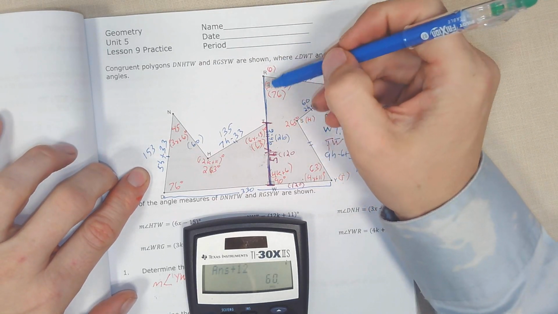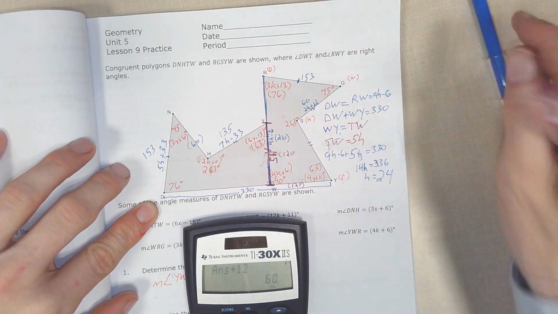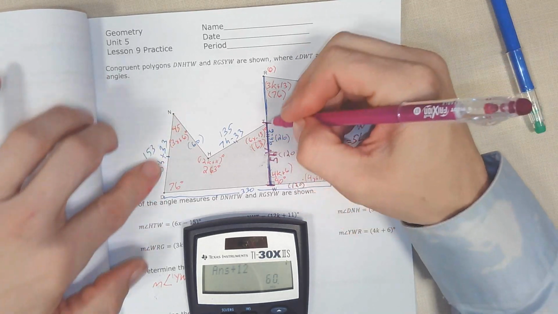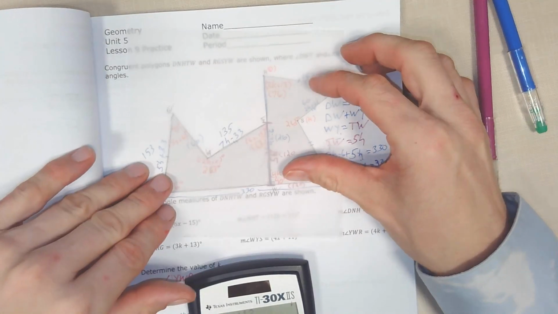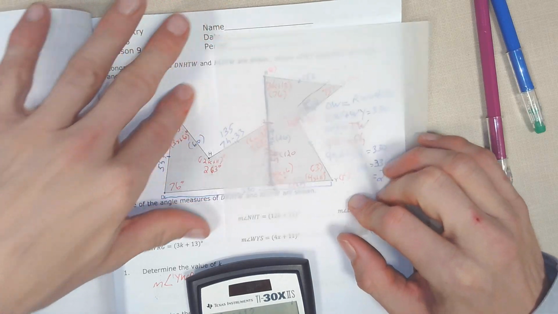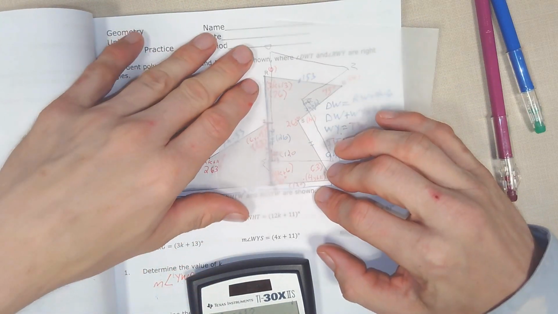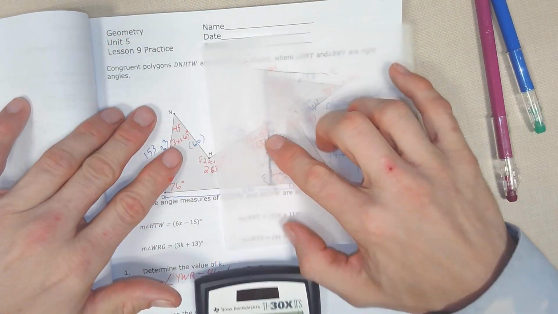What other line segment don't I know? This line segment isn't really known; we haven't defined it here.